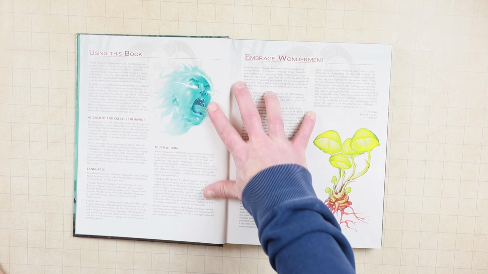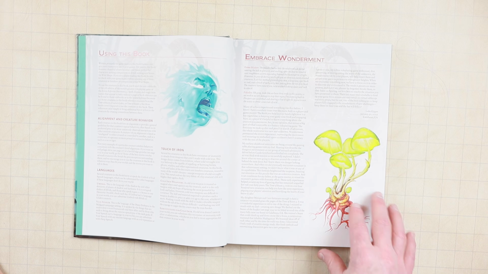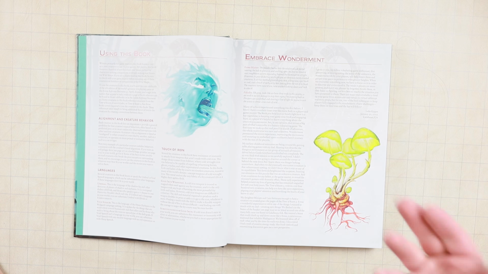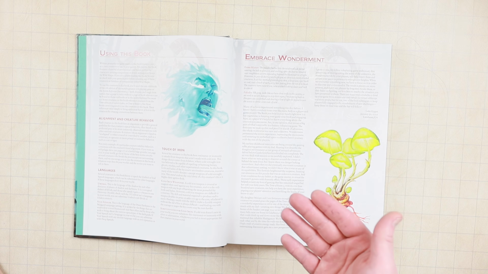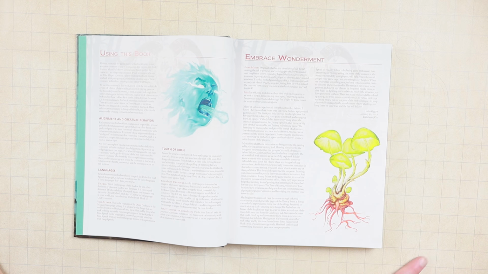So using this book, I did take a minute to read through the first couple pages. Basically, it points out that some of these things may come from the system reference document for 5th edition. There might be some things that are related to the Tome of Beasts 1, the Creature Codex, which is another Kobold Press book, or Tome of Beasts 2. Those aren't required for this book, but there may be some additional material that could be helpful in one of those other books.